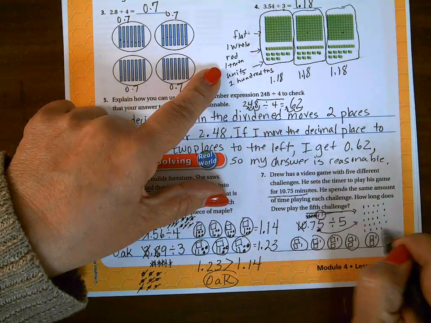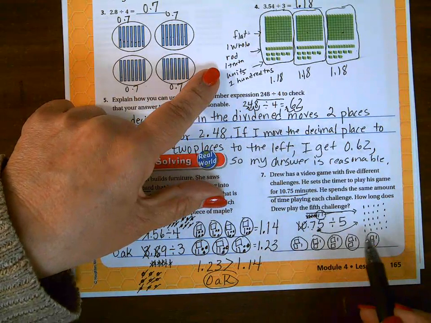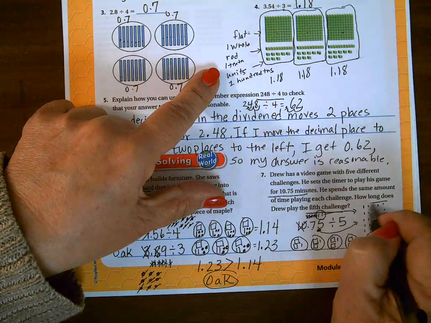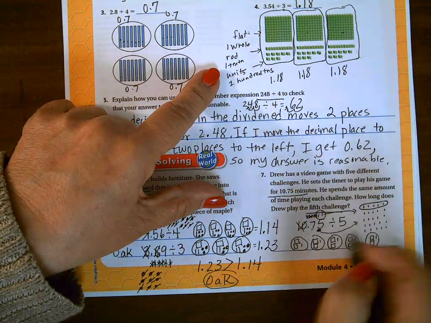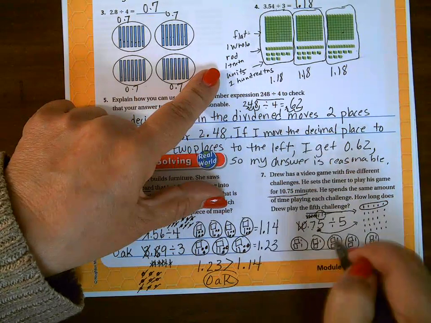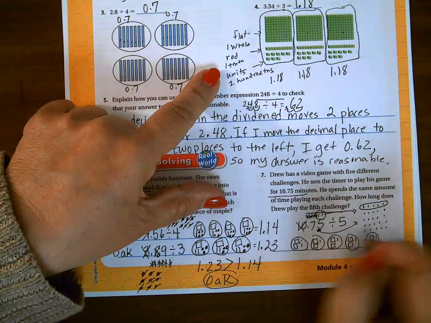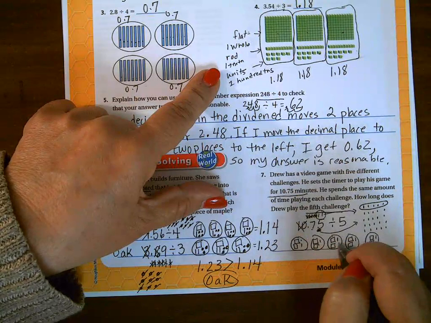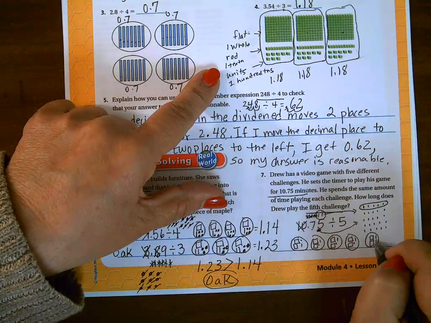1, 2, 3, 4, 5. Well, if you can see, I already have these lined up in 5s. So this is going to be one group of 5, right? 1, 2, 3, 4, 5.